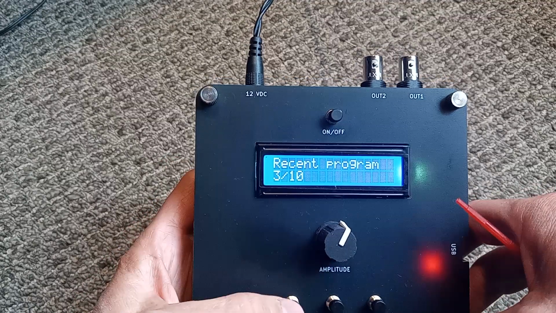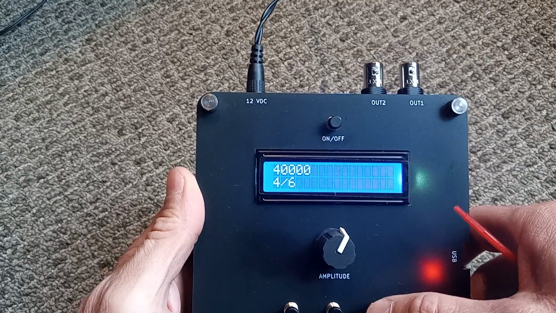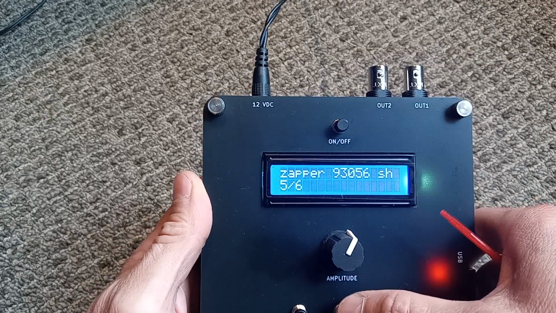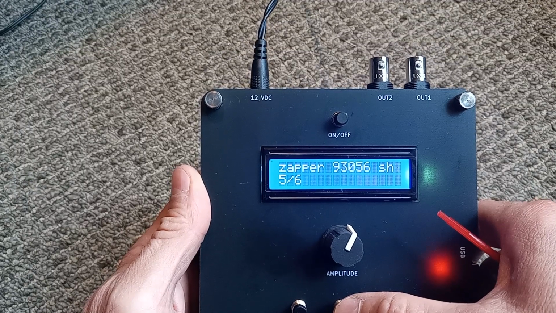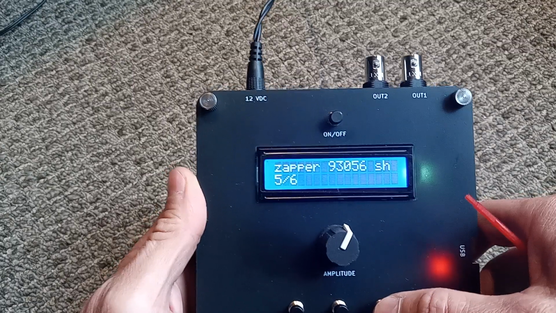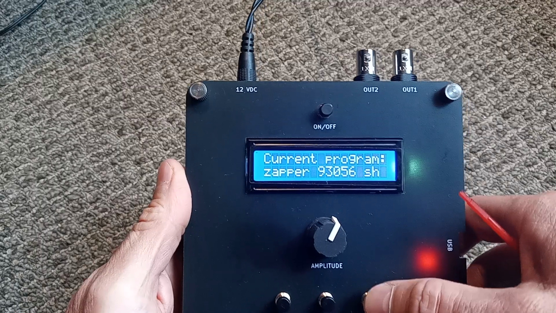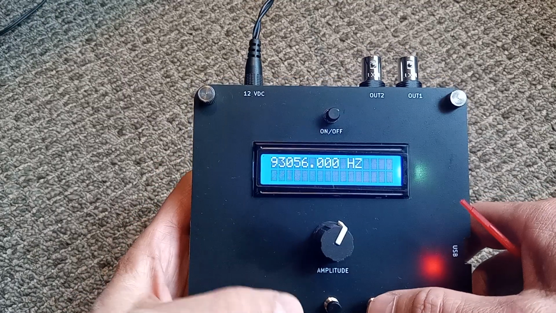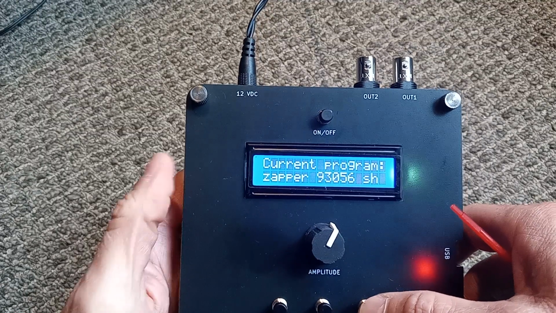So I click enter, and then I scroll. It remembers the last 16 most recent programs. In my case, there's only 6 that I opened recently, but it will store up to 16. So if I click enter, for example, at this one here, it opened that program, and then you can use previous and next to select what to do with it. You can run it like that. So now I will stop it.